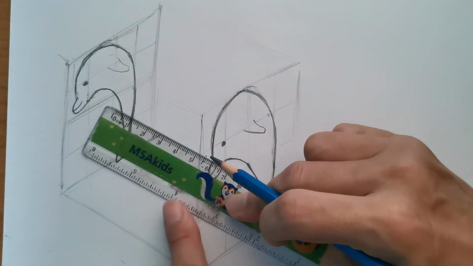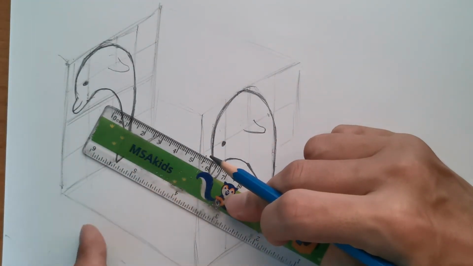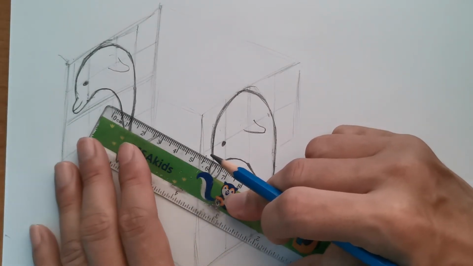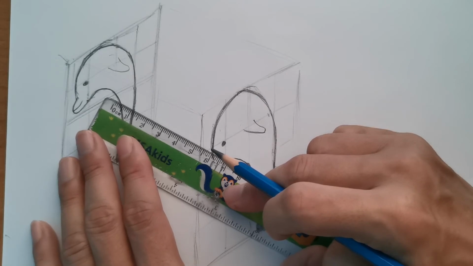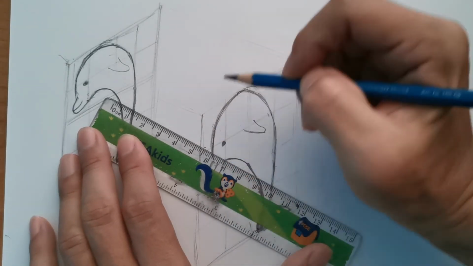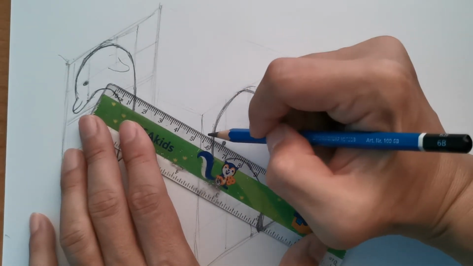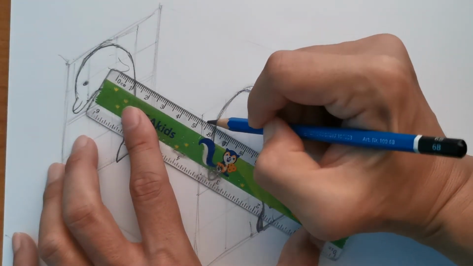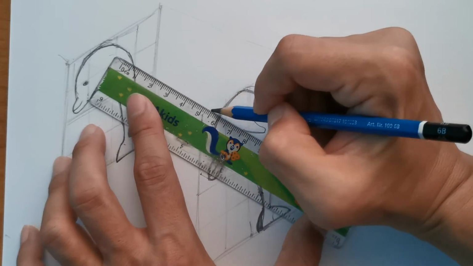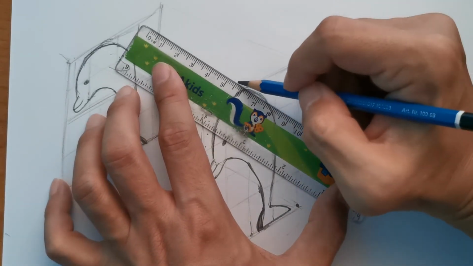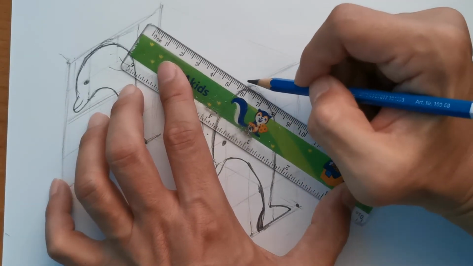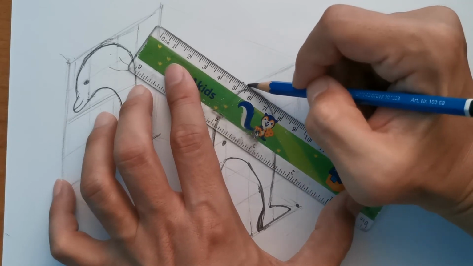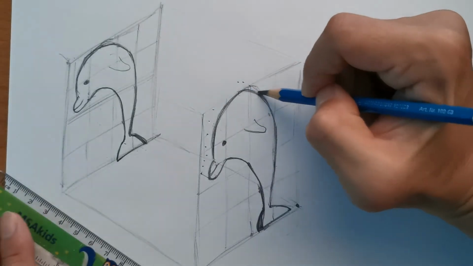As I shift my ruler, I make sure that I maintain this angle, and at the same time I mark out where the 0.5 should be. Okay, I'll do a shortcut because we have done this before. Shift this thing along. So roughly like that.